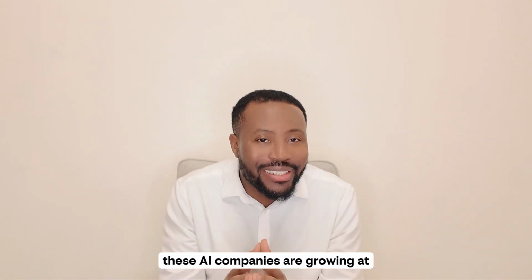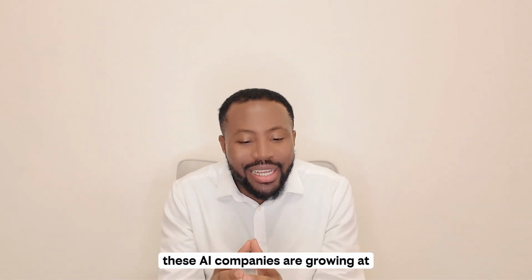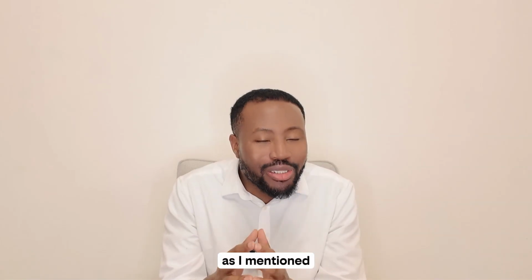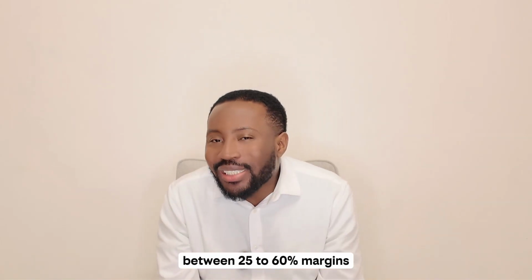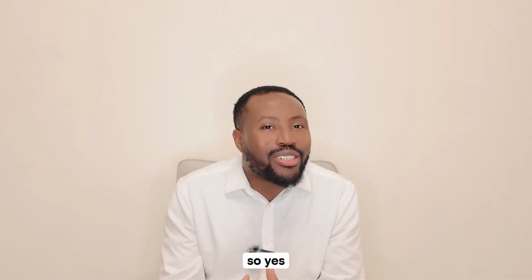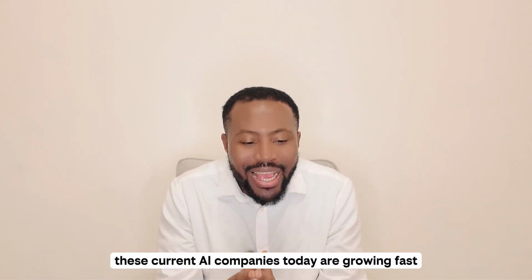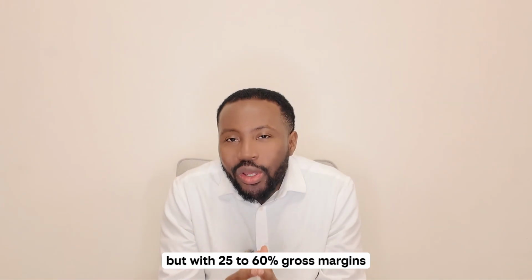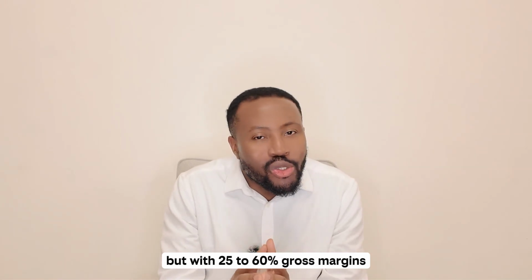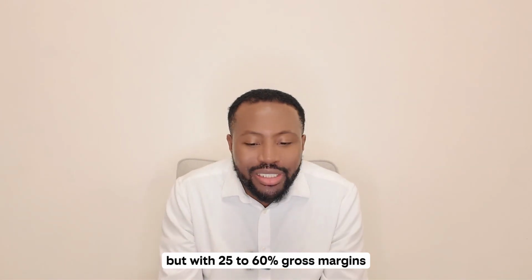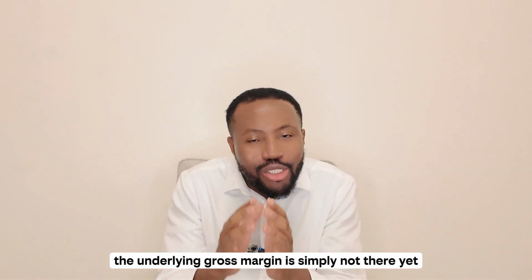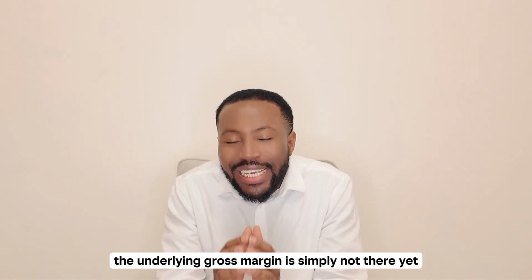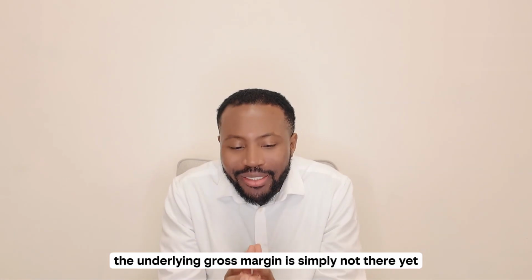These AI companies are growing at, as we mentioned, between 25 to 60% margins. So yes, these current AI companies today are growing fast, but with 25 to 60% gross margins. Whilst the speed of growth is incredible, the underlying gross margin is simply not there yet.